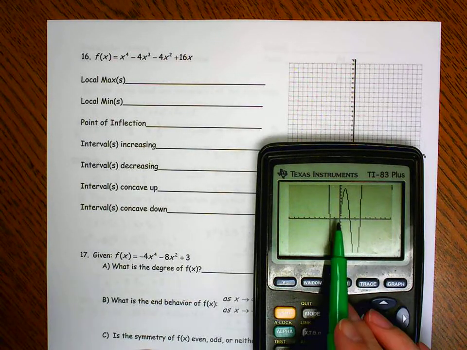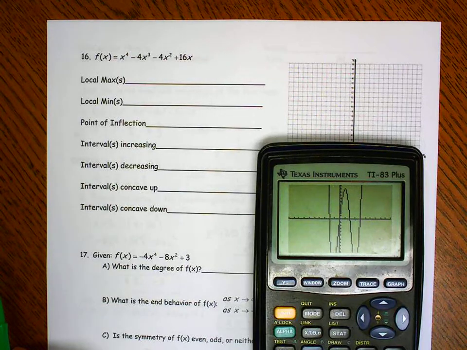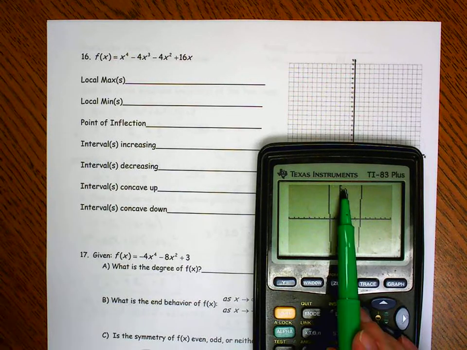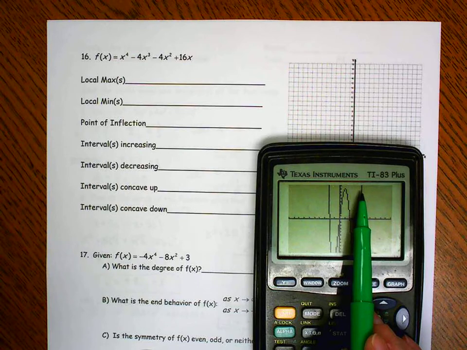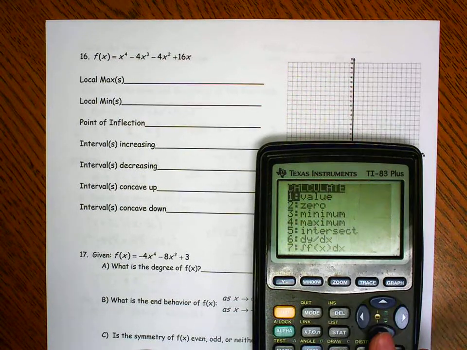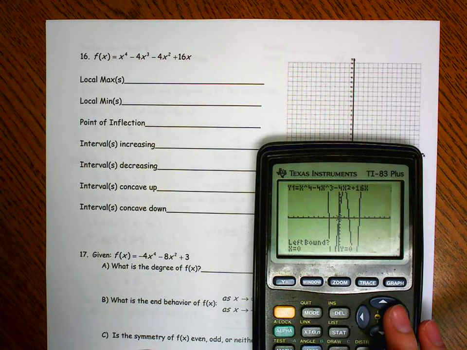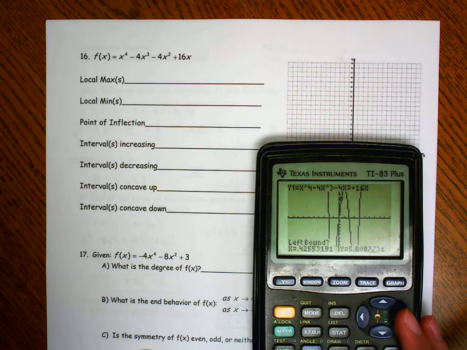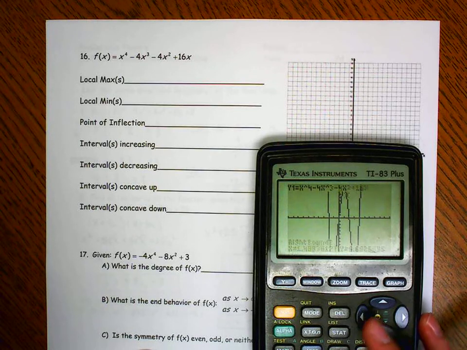Oh, see, look, there's that 0, 0. If we want to find a max, that's going to be my only local max, because on these two ends it's going to keep going up forever. So let's do a second calc. There's my max. Luckily, I'm pretty close. So there's my left bound. Here's my right bound. There's my guess.